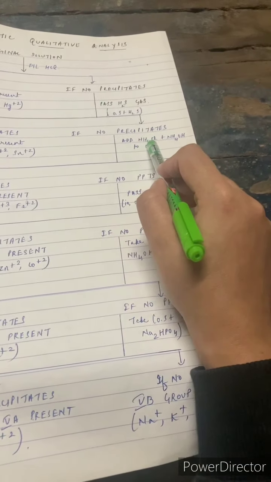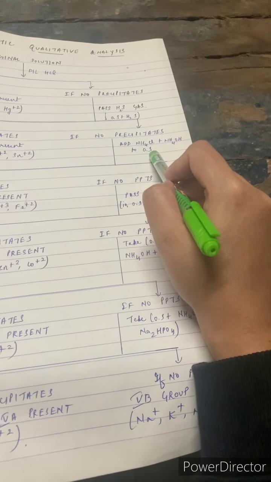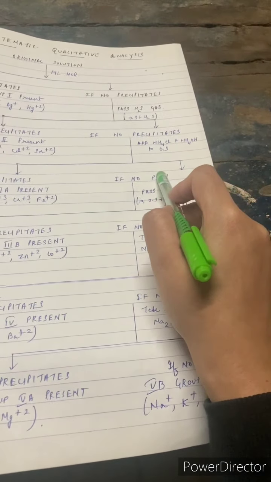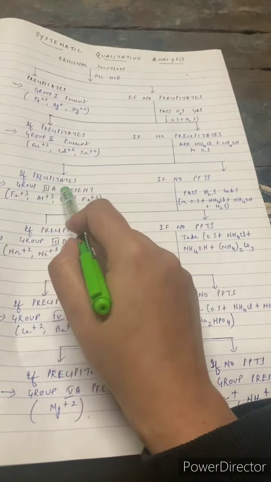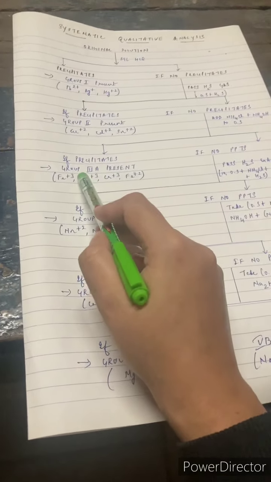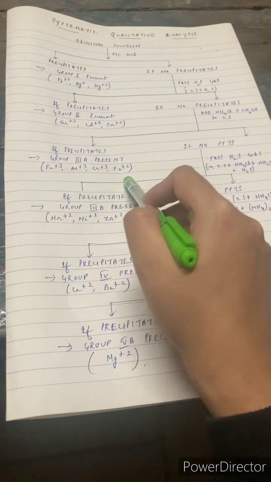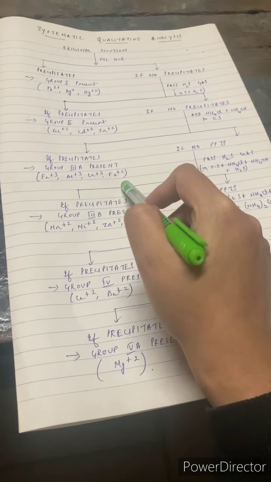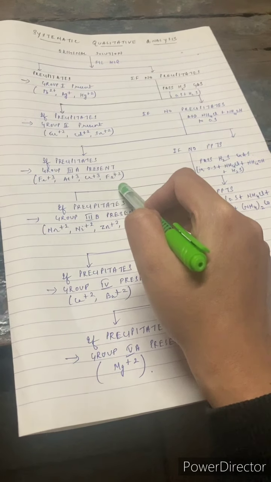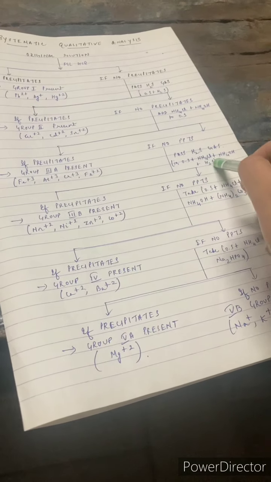I'll add ammonium chloride plus ammonium hydroxide to my OS, and again I'll check if precipitates are coming or not. If precipitates are coming, I'll say that group 3A is present. These are the ions present in group 3A: ferric, aluminium, chromium and ferrous ion. Again, if no precipitates are there, I'll pass to my next step.